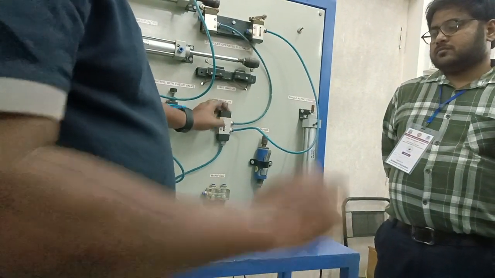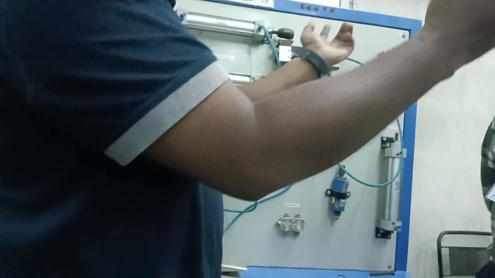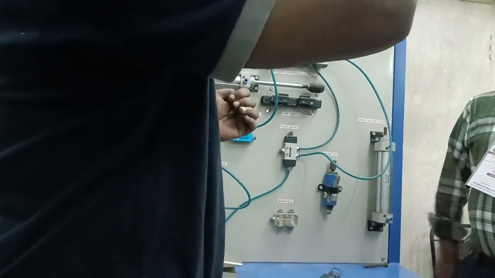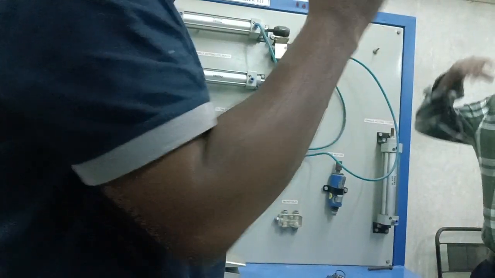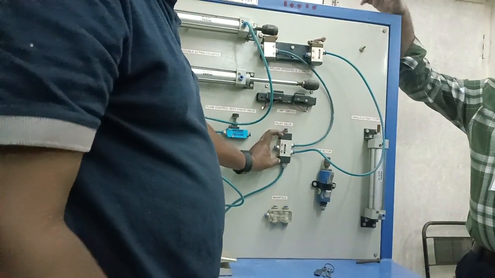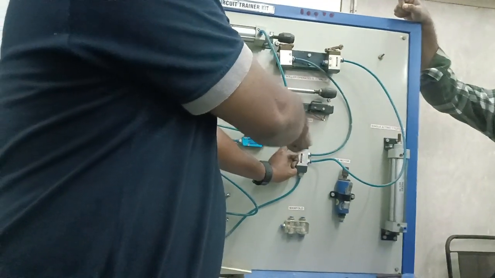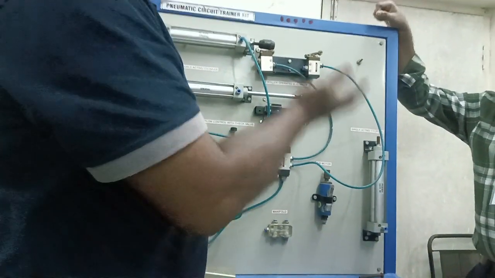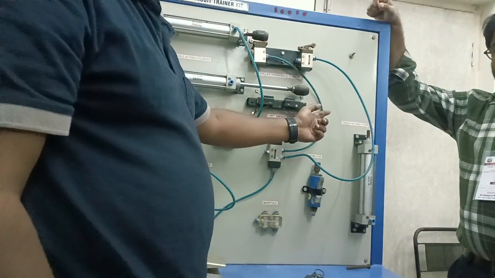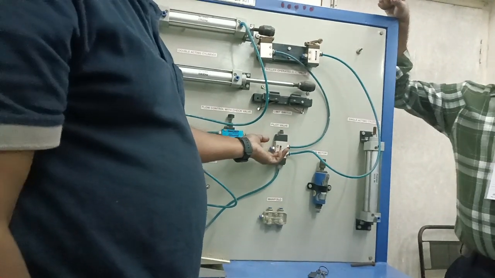It's like a pilot operator, not direction control. If you are getting this much air with the pressure, then it will open some valve and you will go in some direction. Otherwise, it will not operate. Inside there is a spring that operates at that much pressure. If you set it as 4 bar, then when your pressure is 4 bar, you can get air. If your pressure is below 4 bar, it will not open.